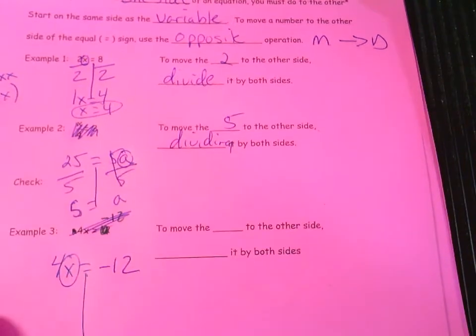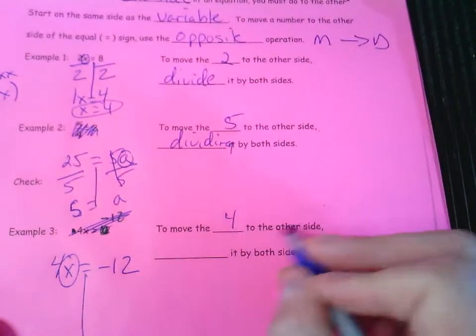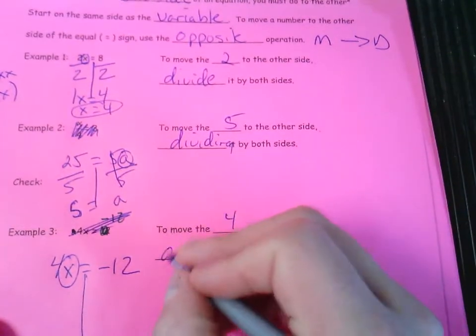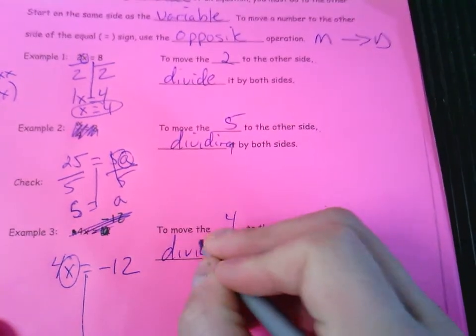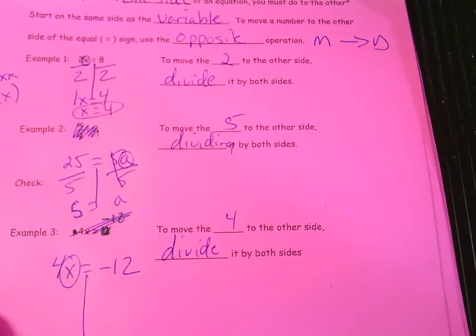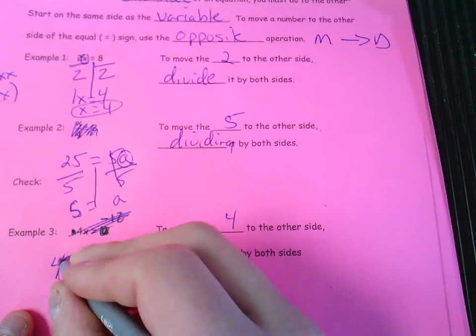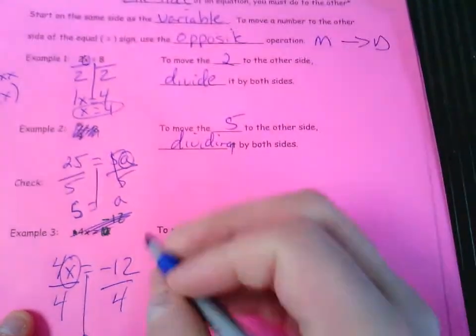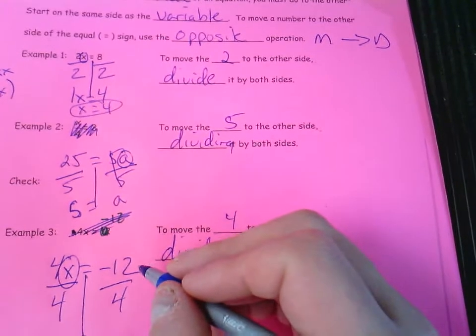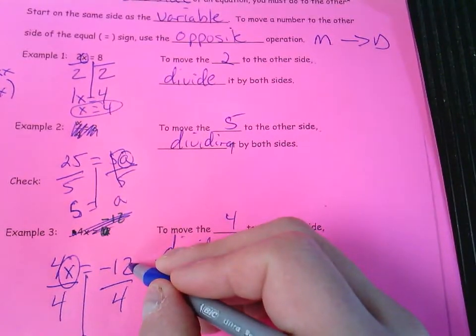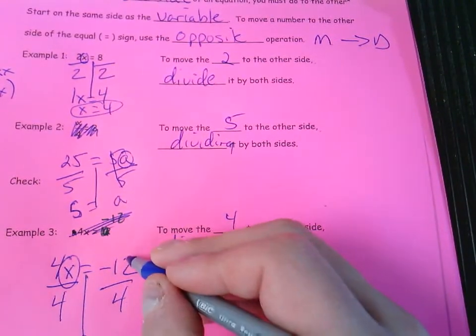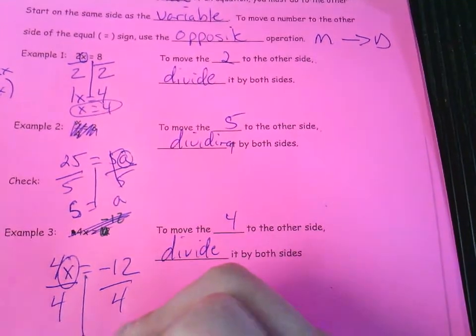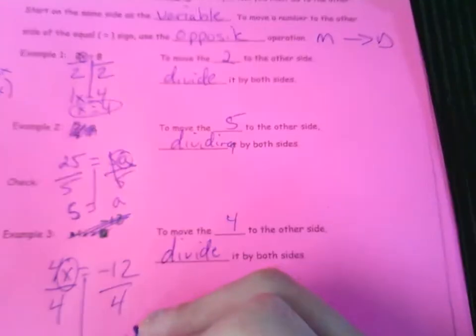We're going to move the 4 to the other side, divide both sides. So in order to get rid of the 4, we divide by 4 here, divide by 4 here. And if you remember from back in our second module, if you take a negative number and divide it by a positive number, a negative divided by a positive is equal to a negative. So this would be a negative 3.